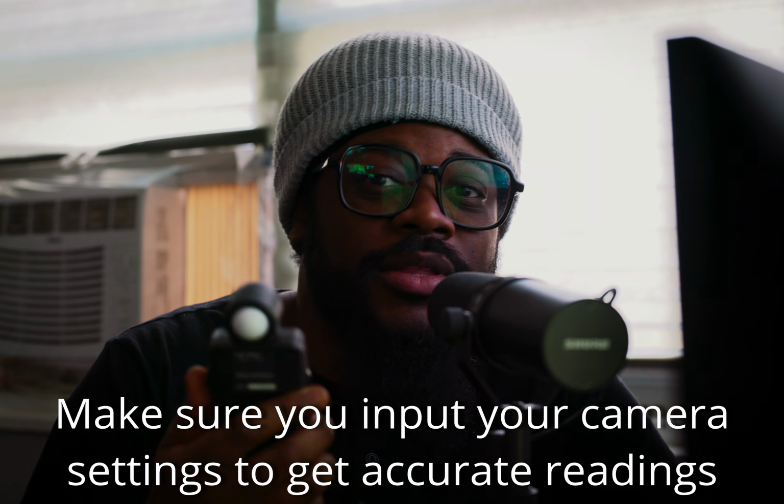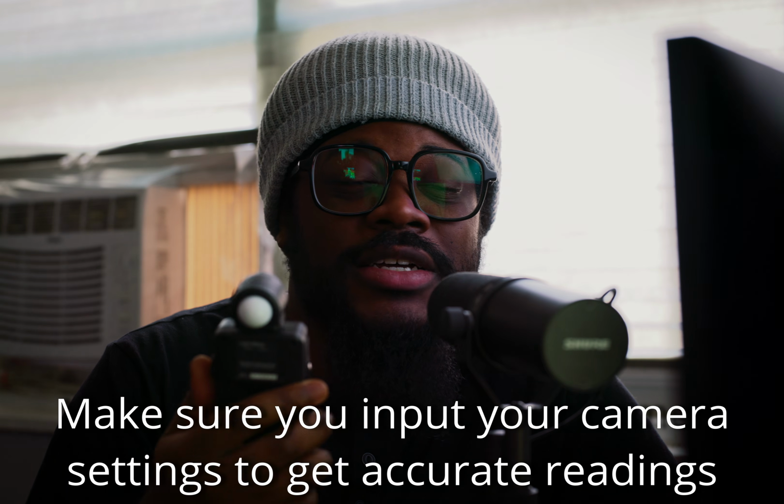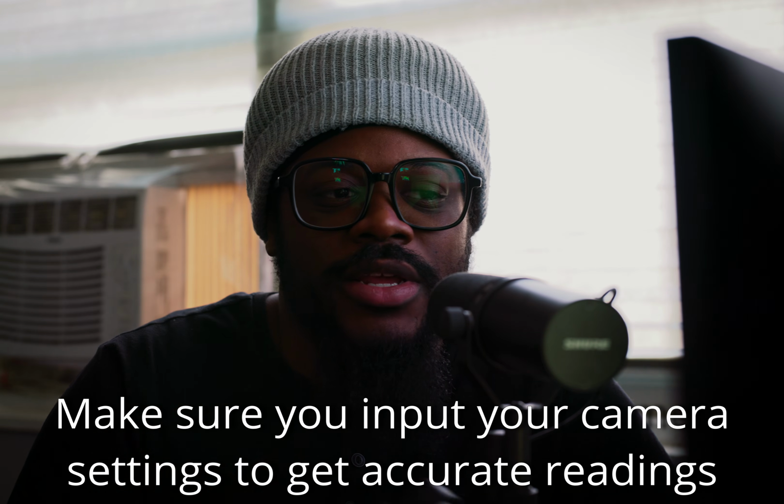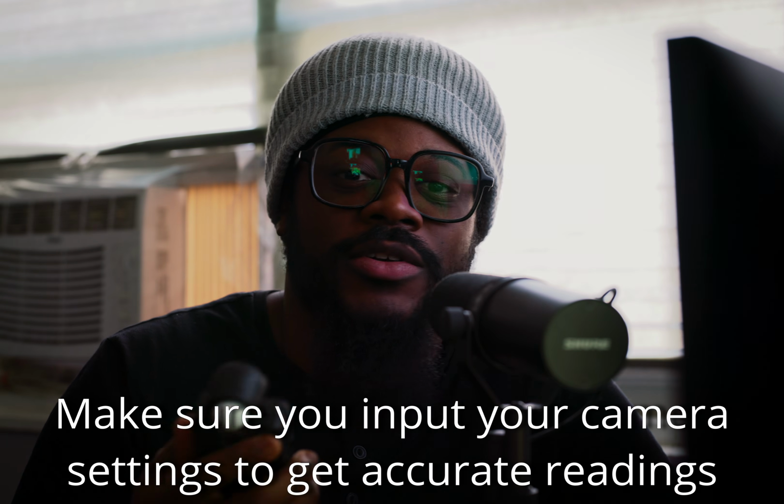So I might be a little underexposed on myself right now because I don't really have a light setup. I'm using my second monitor as a light, but let's just get a reading if I put this here. But first, let's be very clear when using a light meter. You have to put in your camera information, which I do have actually: 800 ISO, 172 shutter, 23.976.